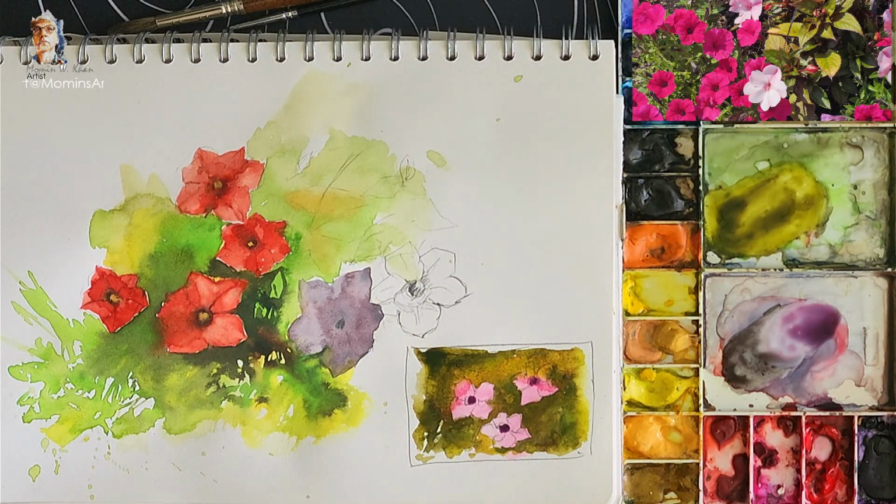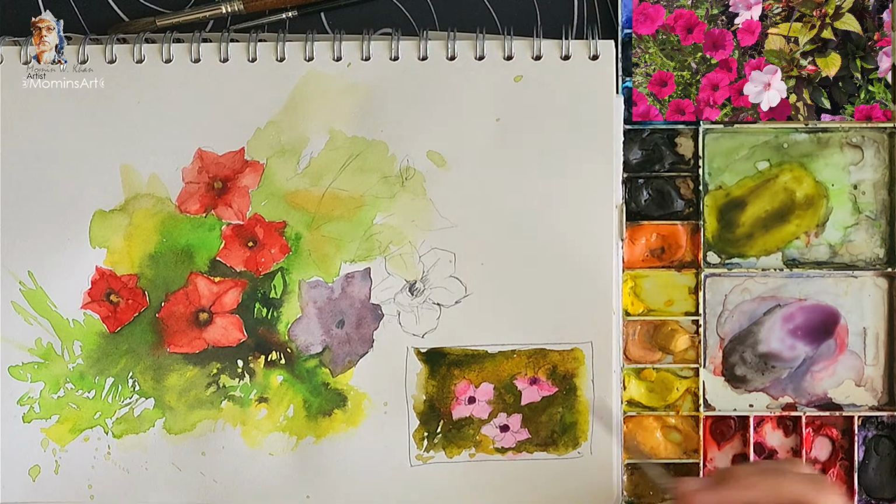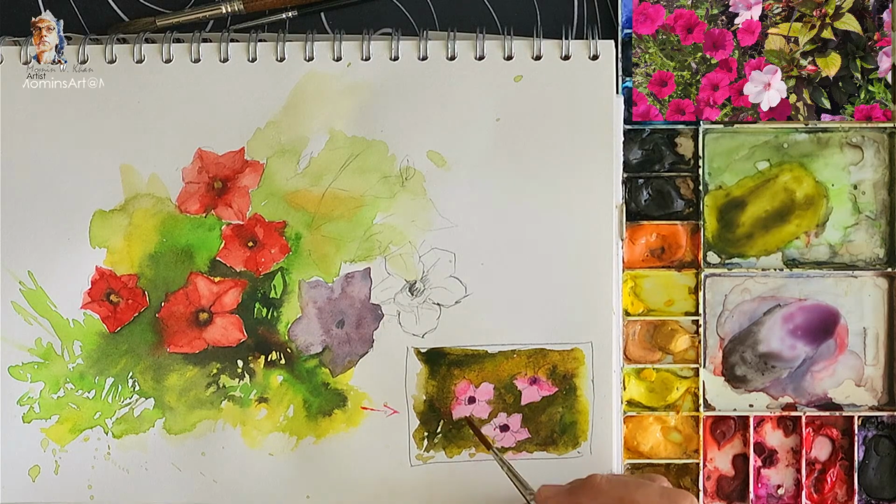So I will grab some rose madder again because I want to draw a light. I'm assuming the light is coming from here. So it will be soft here. Here, let's add a little bit of veins on the petal. Control the light.